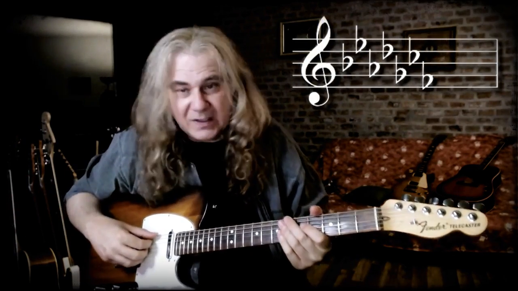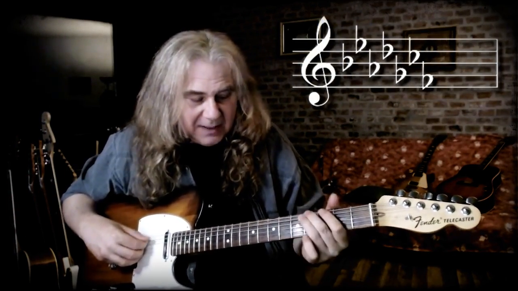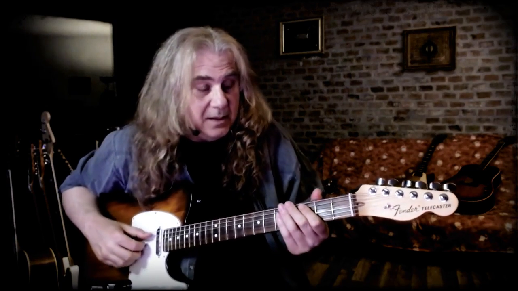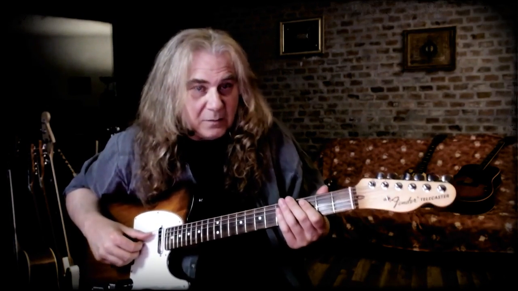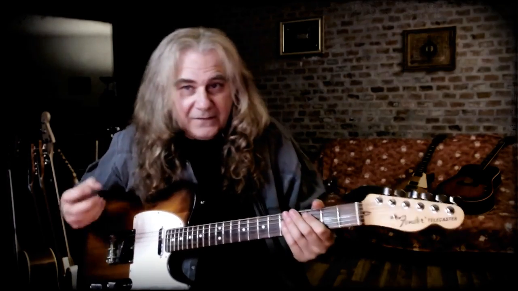And even in this case, the order of flats is the same one as we can see at the beginning of a score, exactly the same. And again, we start from B flat, E flat, A flat, and so on. And so we have seen that using these geometric shapes, we can find a lot of information on the neck of our guitar. But this is just the beginning.